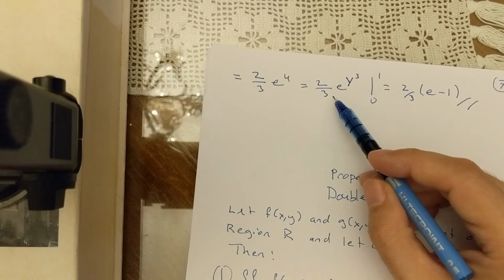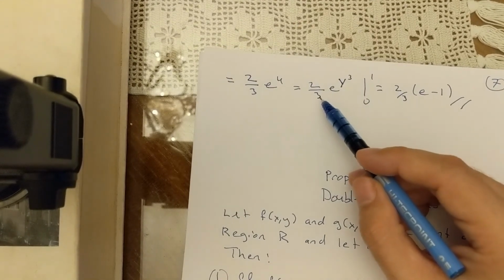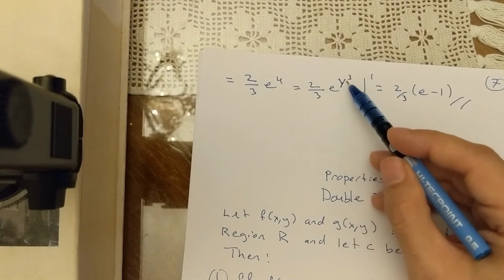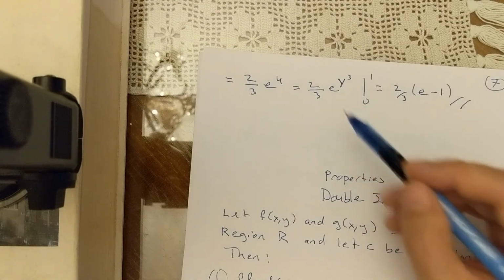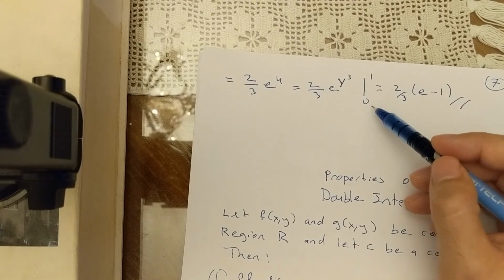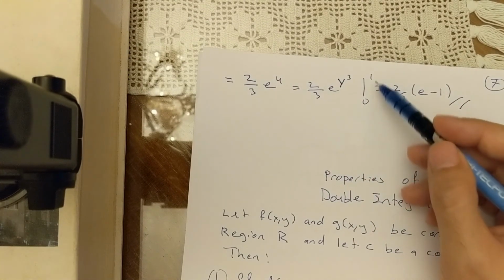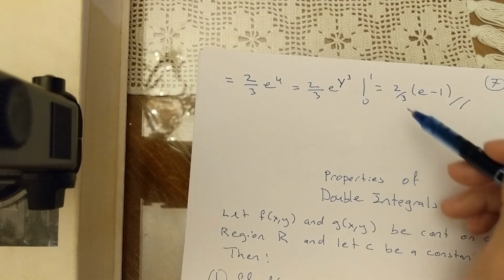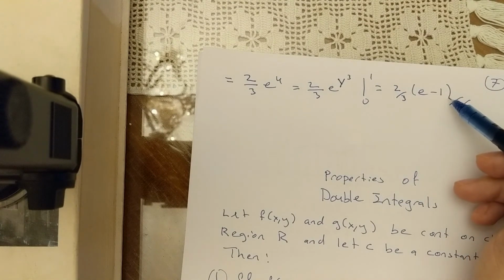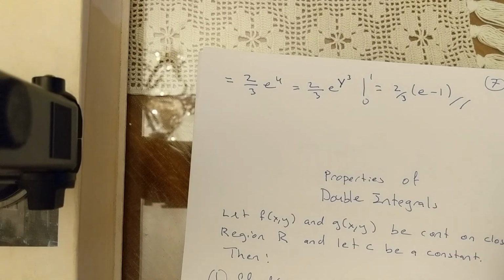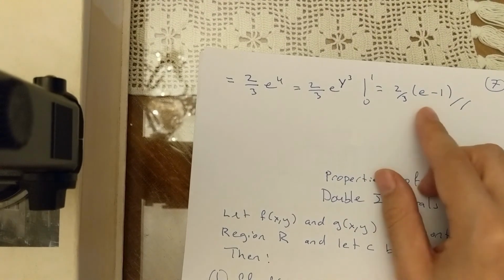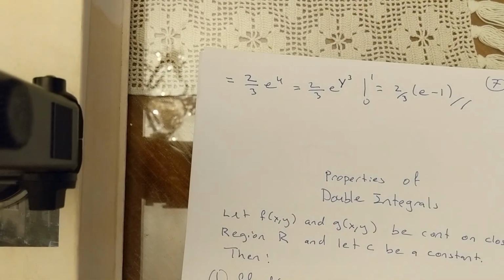Now, I always go back to the original variable. So I plug in what u was. u was y cubed. We have 2 over 3 e to the y cubed, evaluated from the limits of integration, which were from 0 to 1. So we just get 2 over 3 times e minus 1.